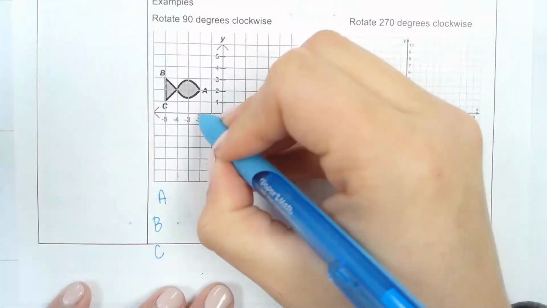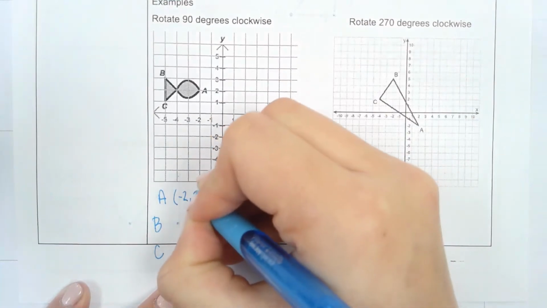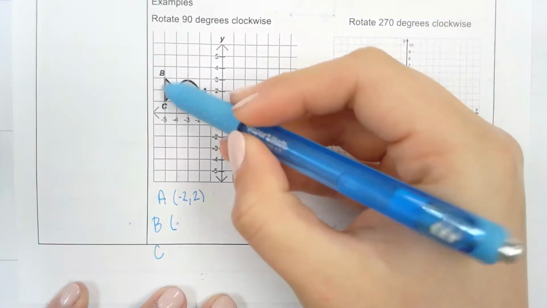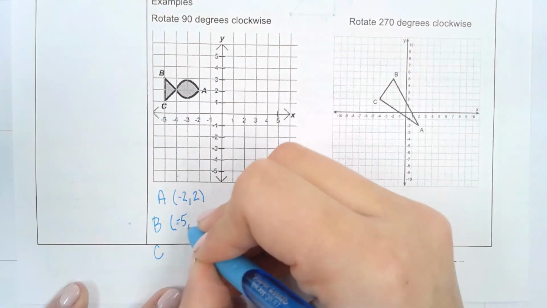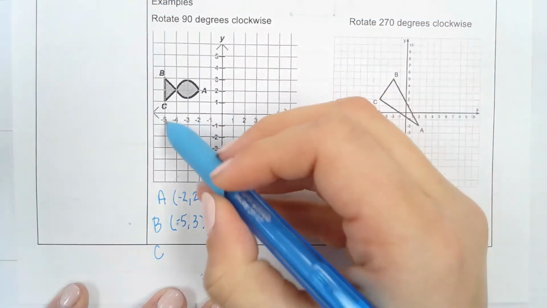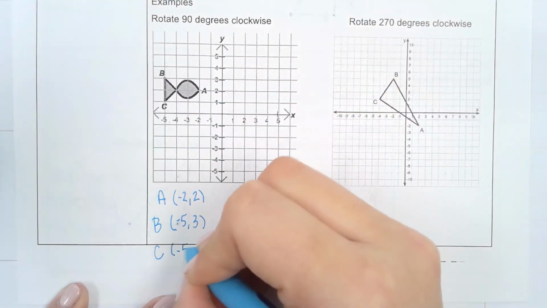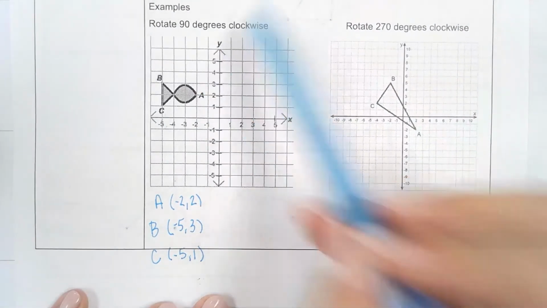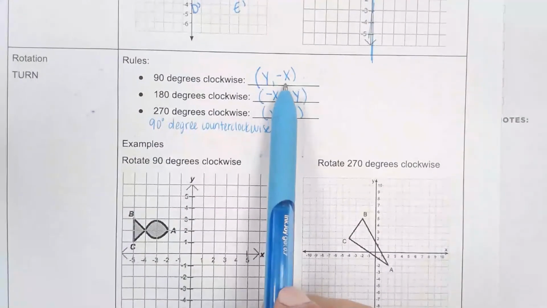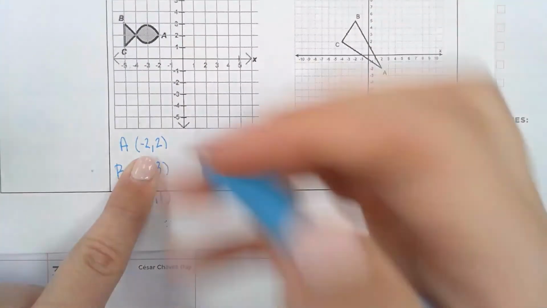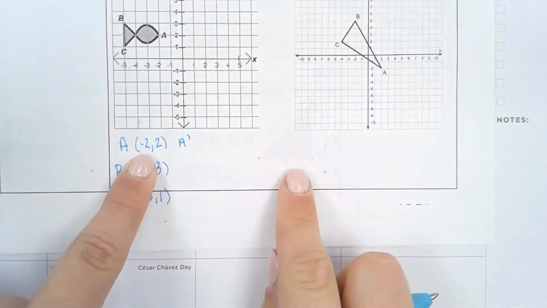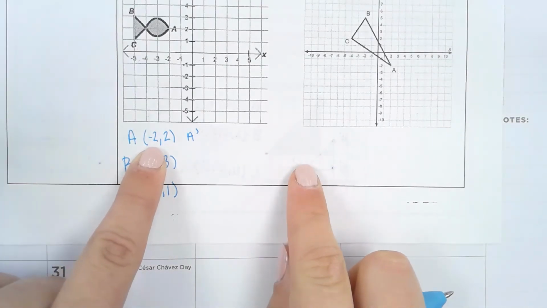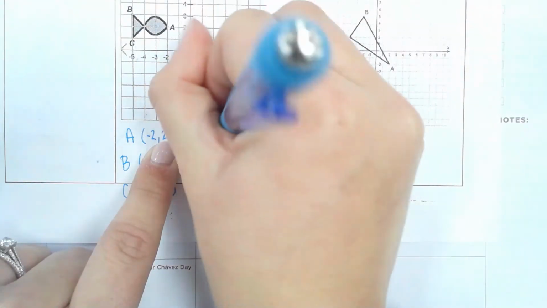A is at -2, 2. B is at -5, 3. And C is at -5, 1. So the rule is if we want to rotate 90 degrees clockwise, we multiply our x value times -1, and then we flip-flop. So A prime, if I multiply x times -1, -2 times -1 is 2, and then flip-flop my values, so A prime is going to end up at 2, 2.